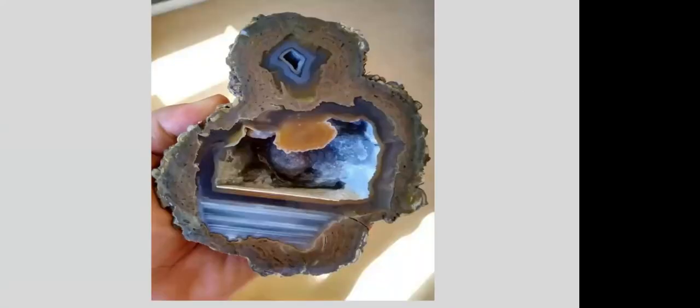You can see this one had two chambers. One of them formed the top, and then the bottom one, you can see the banding at the bottom. That's layer after layer of silica gel coming in a water mixture. Water evaporated because these things were hot, deep in the soil and hot.